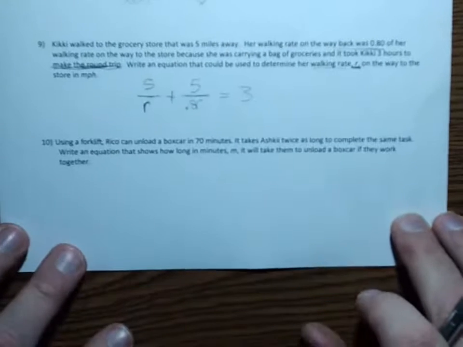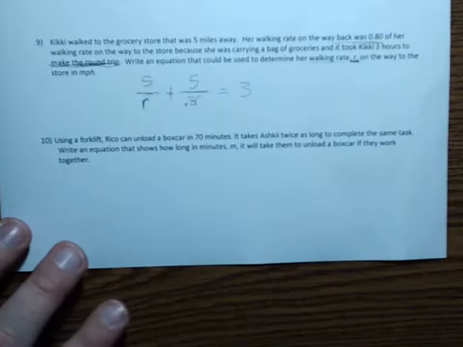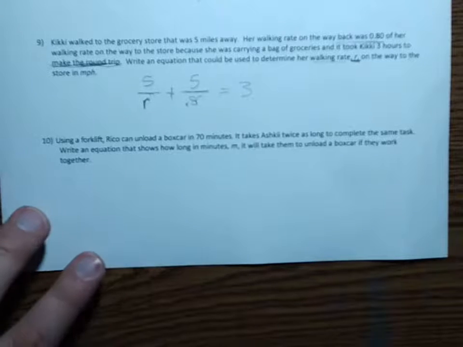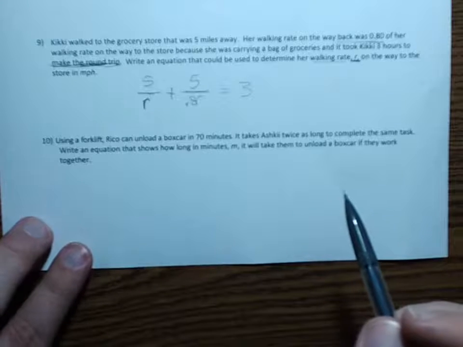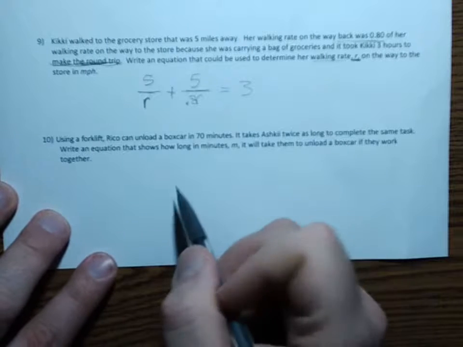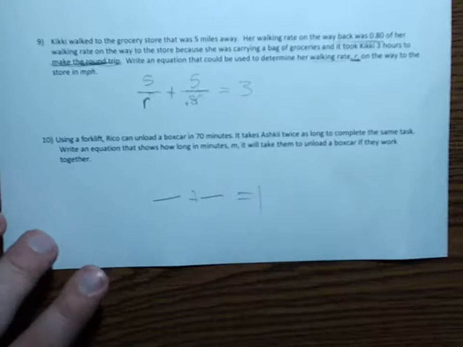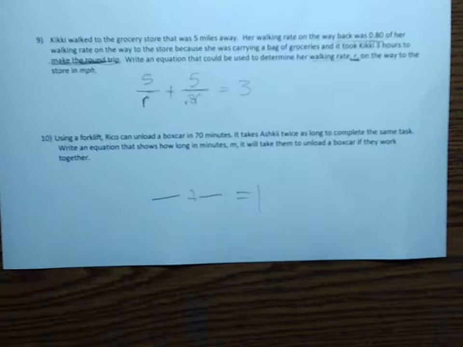Lastly, we got number 10. Using a forklift, Rico can unload a boxcar in 70 minutes. Ashki takes twice as long to complete the same task. Write an equation that shows in minutes M how long it will take them to unload the boxcar if they work together. This is a work problem. So we will be adding two fractions, and it will equal 1. Always equals 1. The bottom of the fractions will be their individual times.